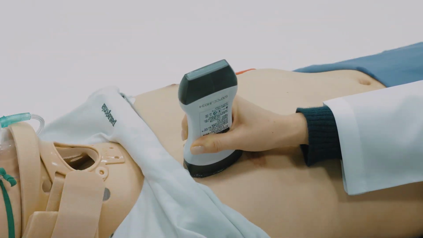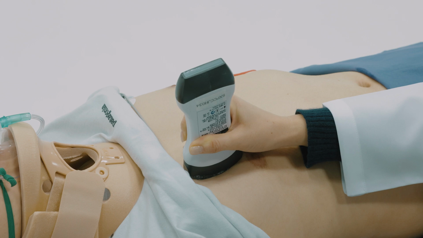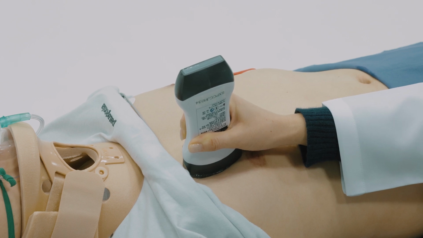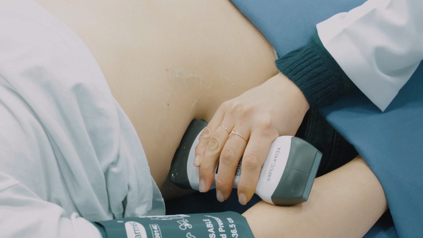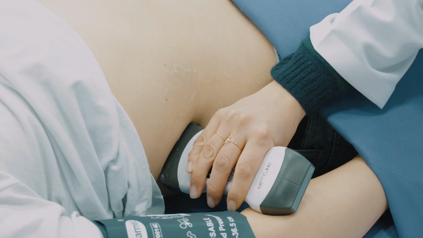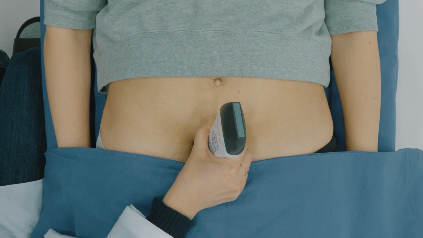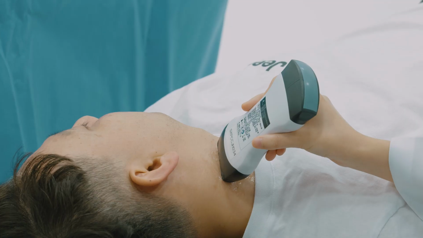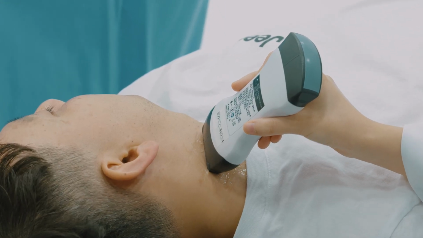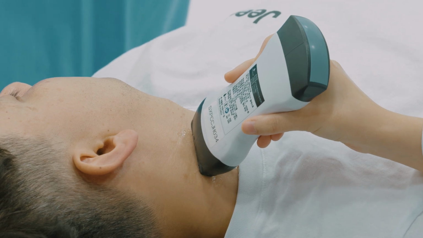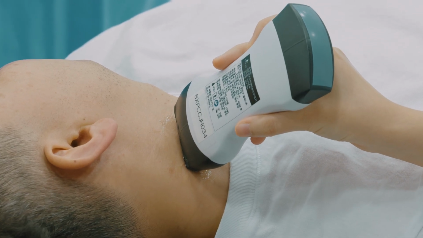eFAST is a vital ultrasound tool in trauma care, swiftly identifying fluid and pneumothorax for immediate decisions in unstable patients within the ATLS protocol. Despite its imperfections, it is crucial not only for early diagnosis, but also for continuous monitoring, enabling us to observe changes in a patient's condition in real time.